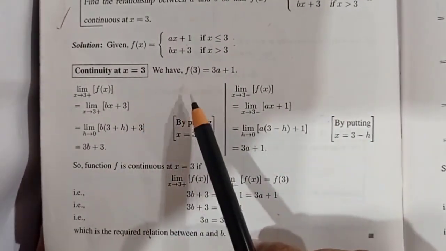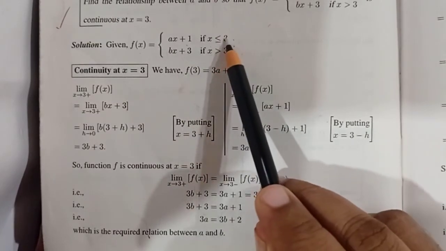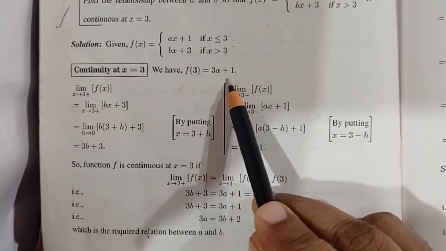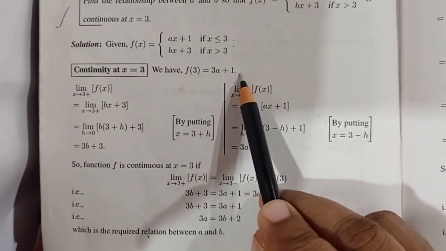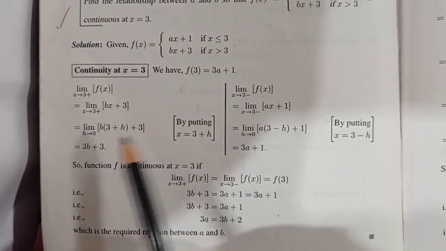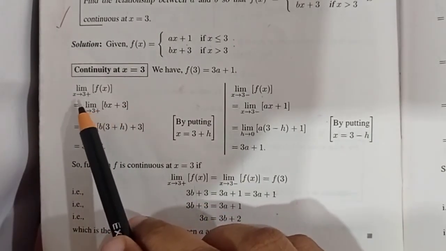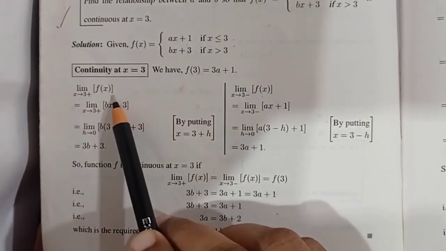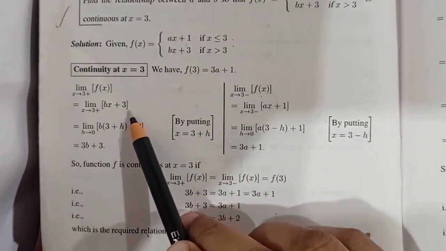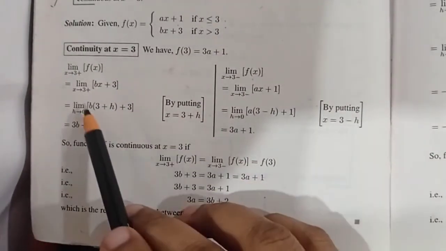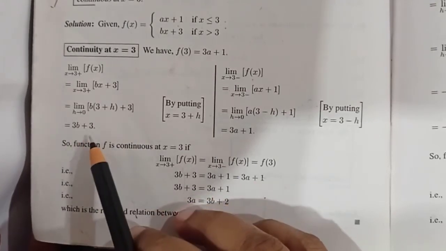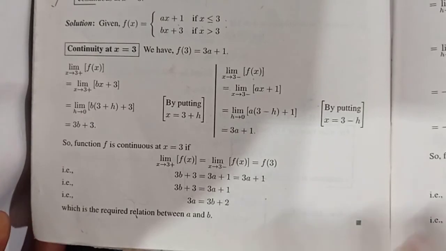Continuity at x equal to 3 means we have f of 3, where you put 3 in the first line, isn't it? 3a plus 1. All of you look at the board. You can do it by yourself. Then two conditions are there: LHL and RHL. First take the RHL here. Limit x tends to 3 plus f(x); 3 plus means greater than 3, so bx plus 3. By putting x equal to 3 plus h, you will get b into (3 plus h) plus 3, which is 3b plus 3.